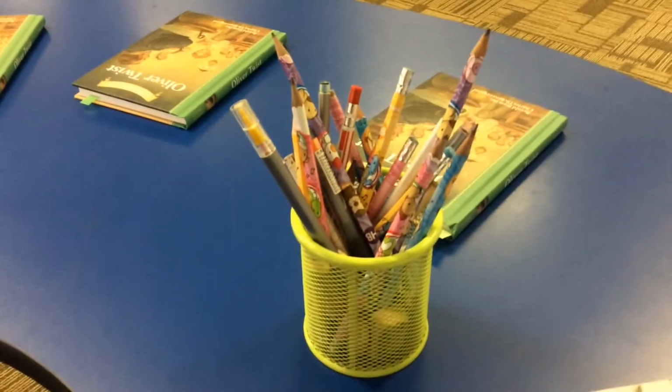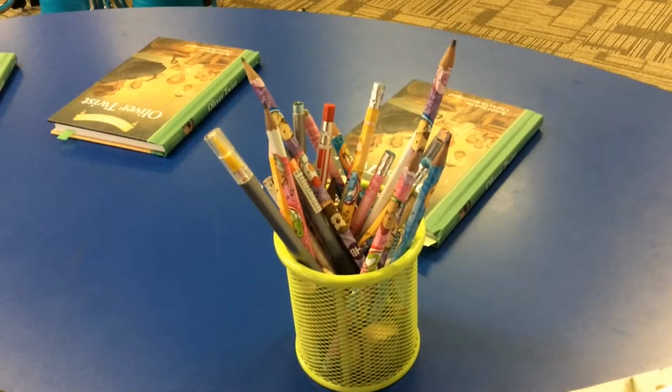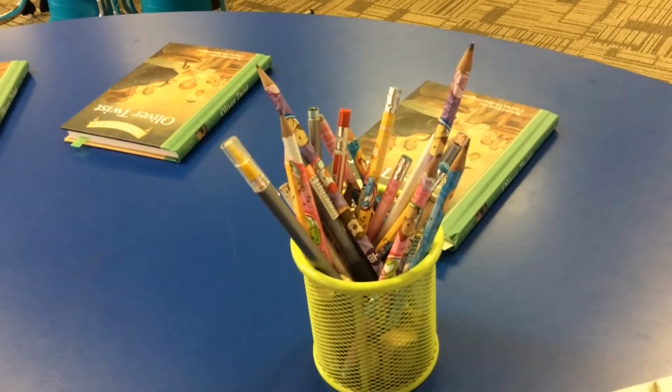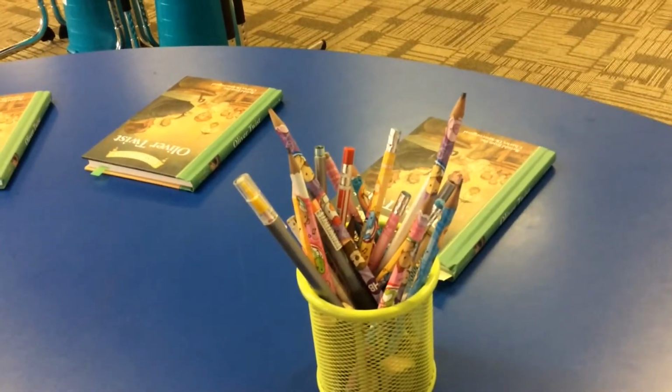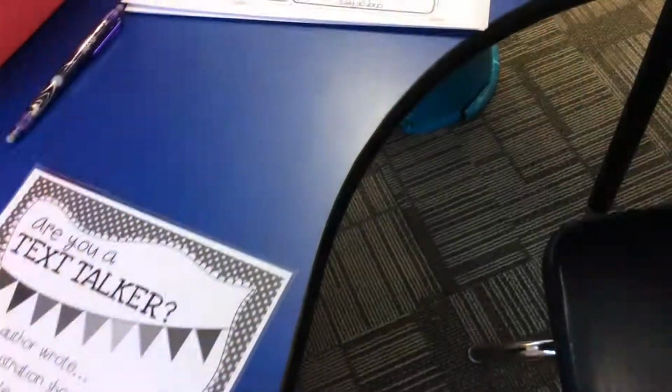Here's some extra pencils because I know it sounds silly, but the 2 seconds to have a student go run and get their pencil is 2 seconds wasted of a small group reading instruction. So I always have some extra pencils for them. I also have extra materials in case they need more help. I love using this. If the students are all working on their own writing, I can do an example, but I don't have to waste paper and I can erase it. I love those.